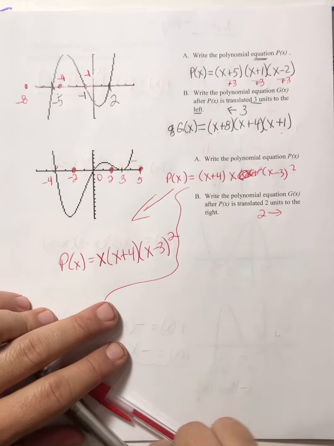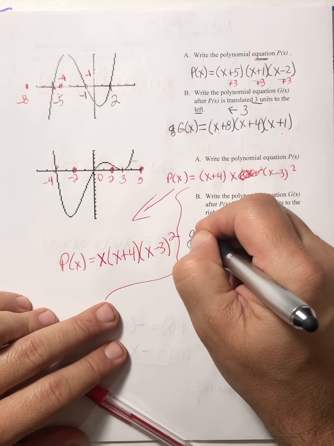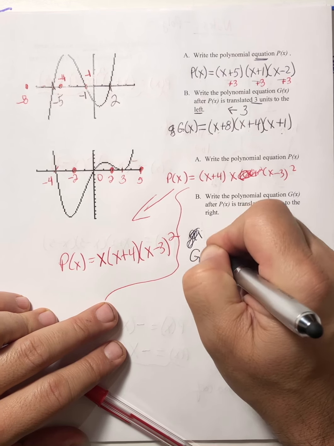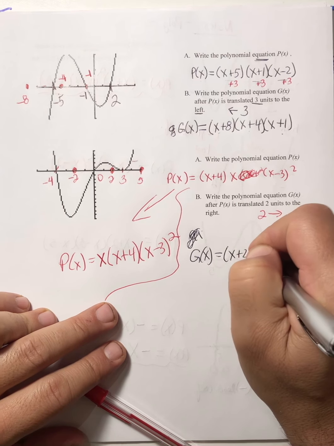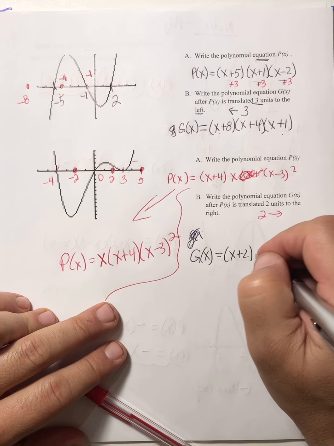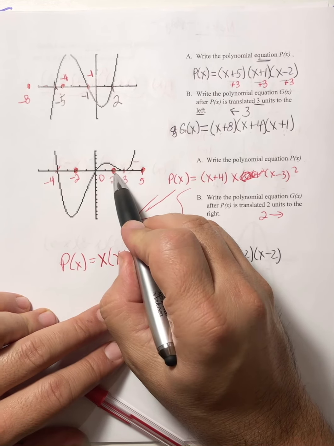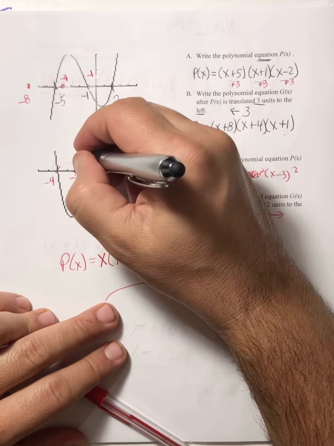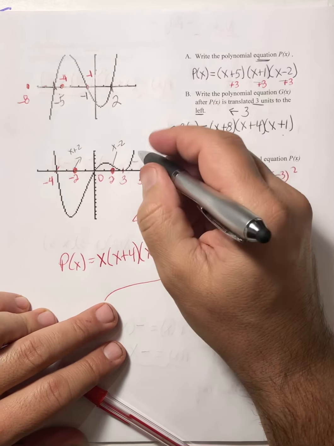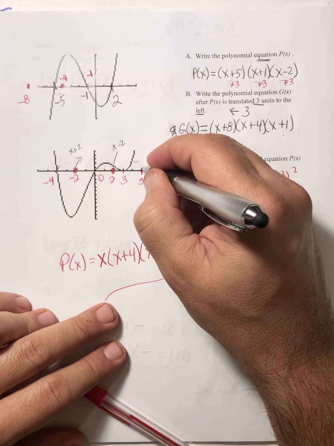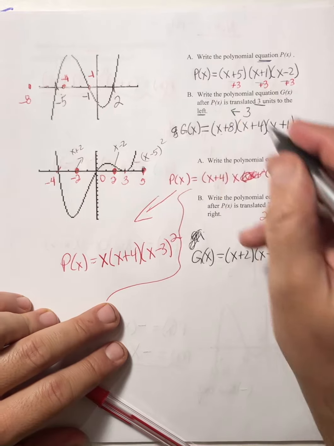So now what's your g of x equation? All right, we have an x plus 2. We have an x minus 2 right there. There's the minus 2. So that becomes x plus 2. That becomes x minus 2. And remember, there was still a bounce here, so this is still the bounce. So we have x minus 5 squared.